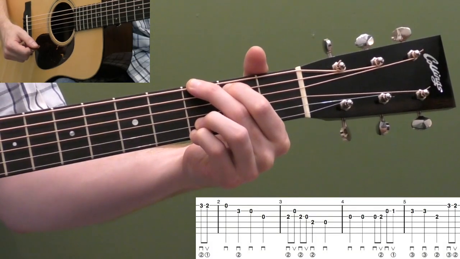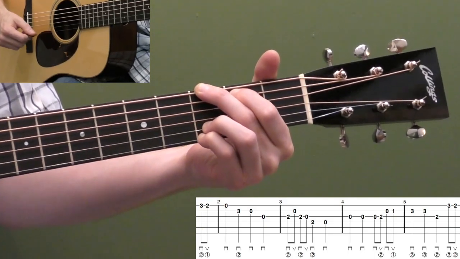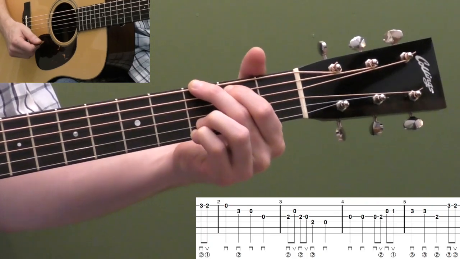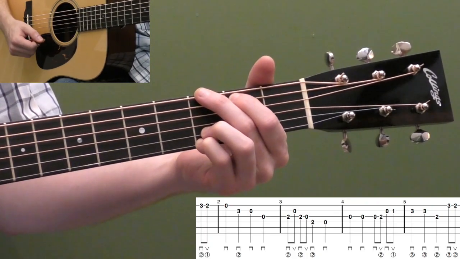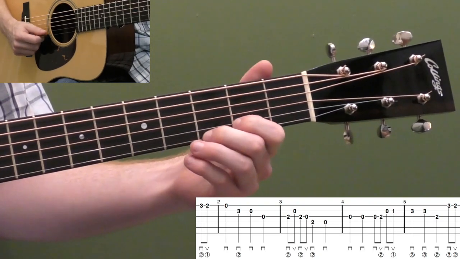Alright, let's start breaking down the A part to The Girl I Left Behind. We're in the key of G, and the first A part we're going to play is just an absolute basic melody. Let me start by playing the first 5 measures, and then we'll start breaking it down. Here we go.